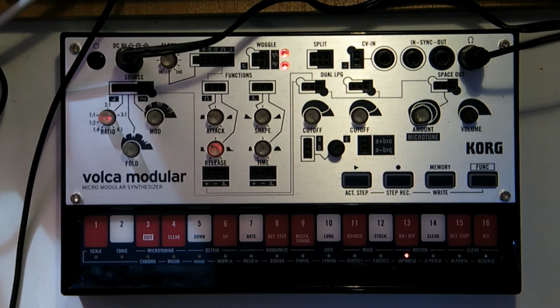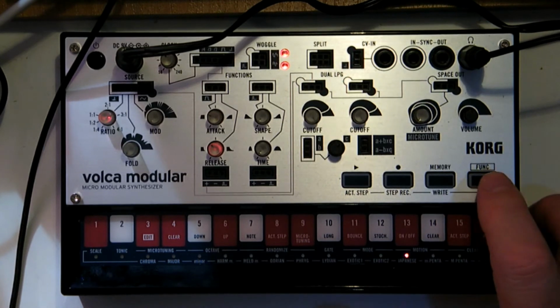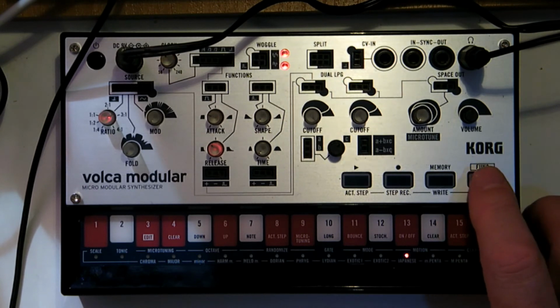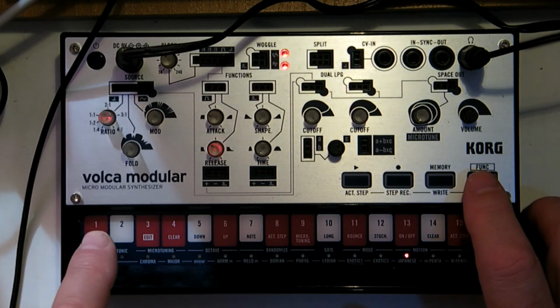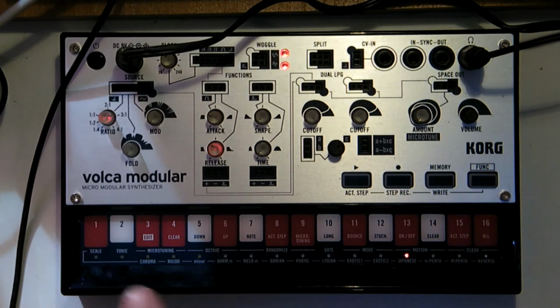We can change that with a combination: touching and holding the function key and touching key number 2. By doing so, we change into a mode which allows us to choose the tonic differently from C, for example. And by changing this note, the tonic, the bass note of the scale, we transpose the whole keyboard.